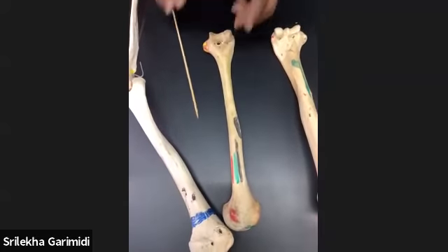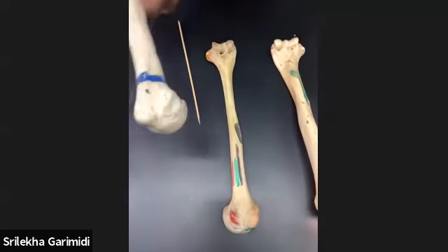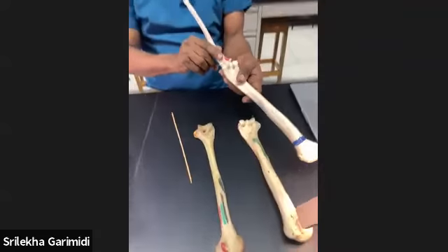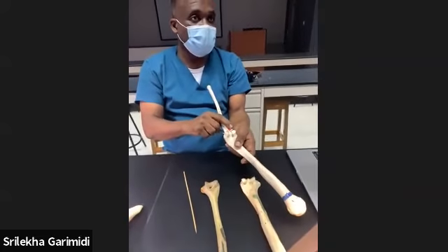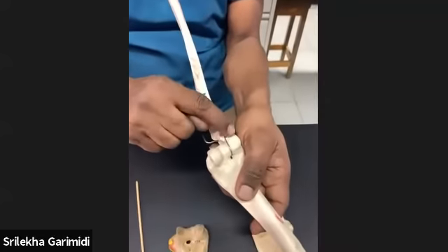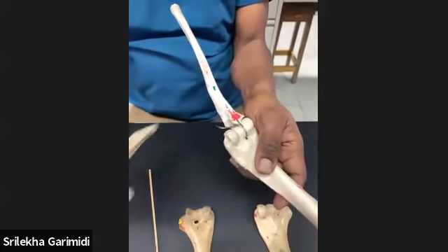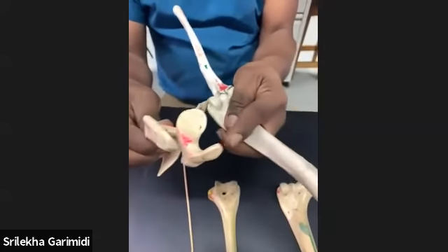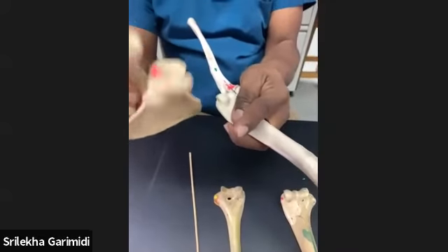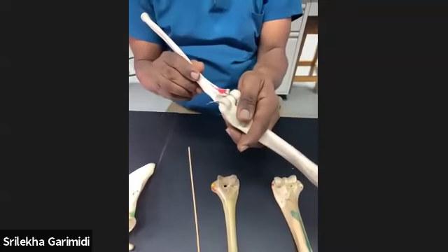And it crosses the elbow joint to insert into the coronoid process of the ulna. Remember now, don't confuse the coracoid process of the scapula with the coronoid process of the ulna.